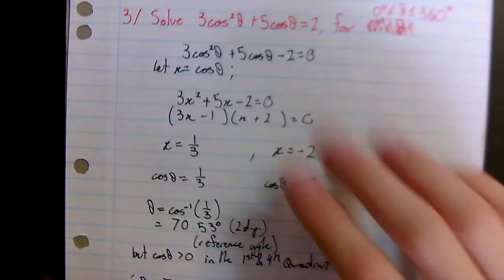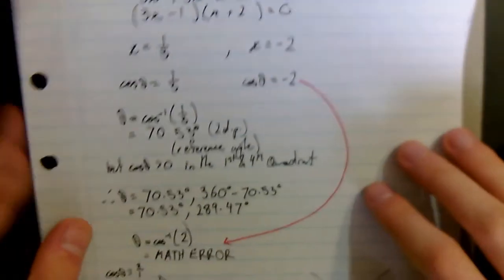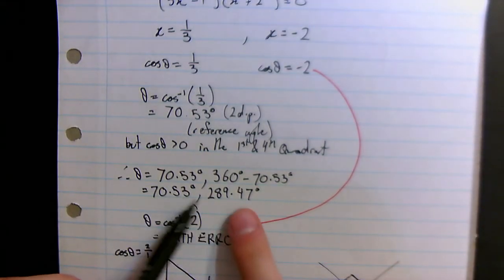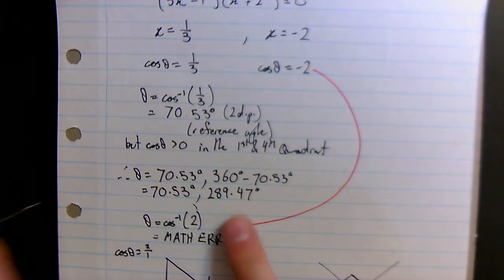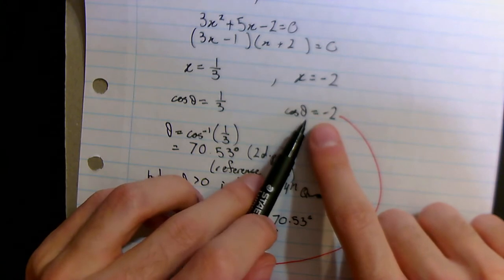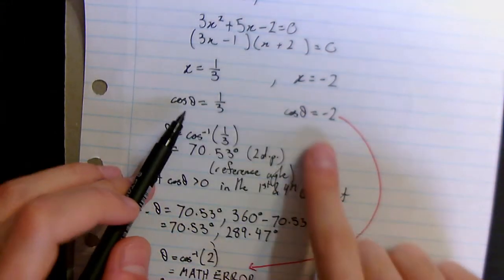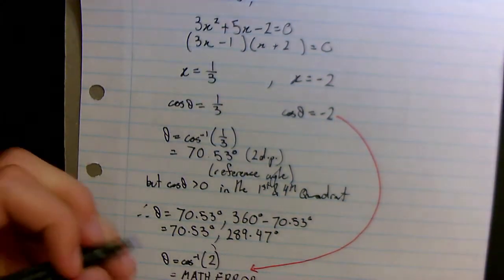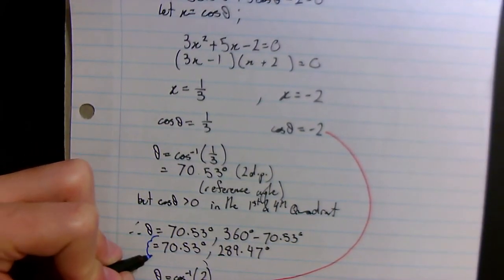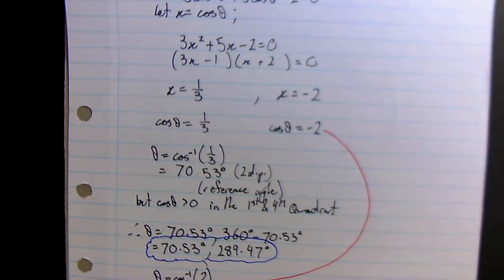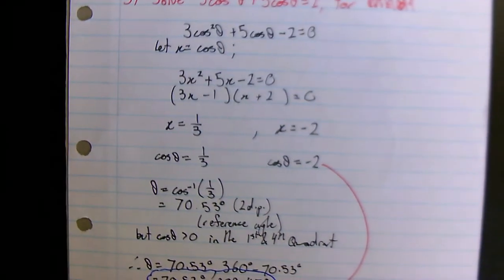So what does this mean for the overall question? It just means that our solutions, to put it simply, were just 70.53 degrees and 289.47 degrees, because the solutions for theta didn't satisfy this half, but they did satisfy this one. So these are our only solutions over here. I'll highlight them in blue. So there's our solutions. That is the basic process of how to do these trig equations.